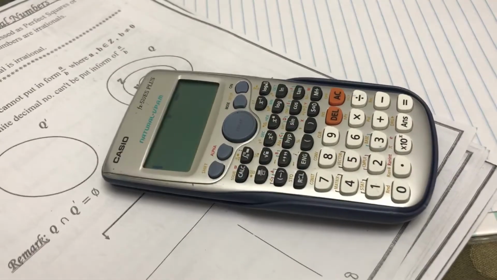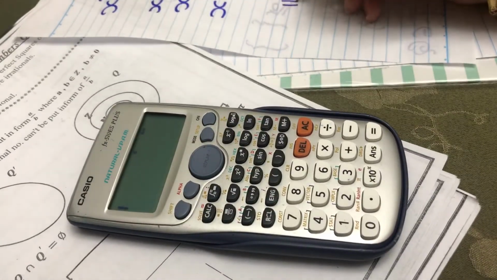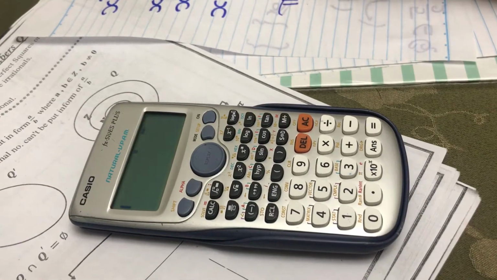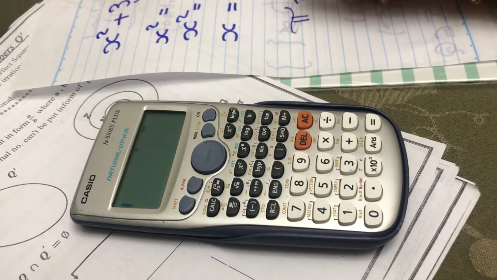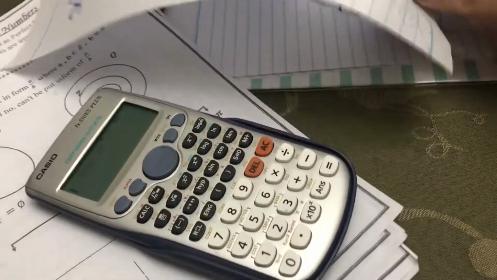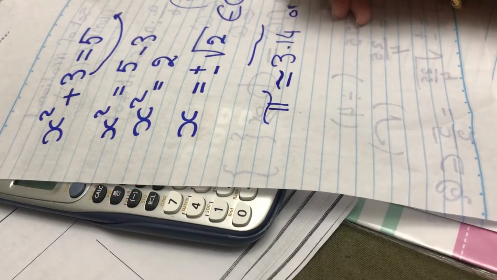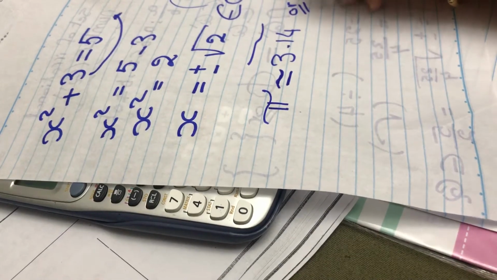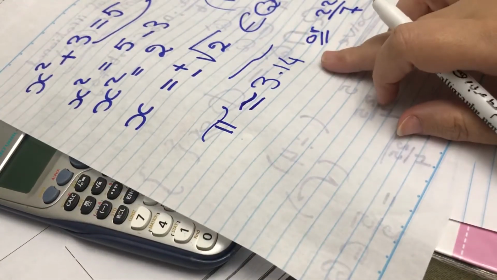When we say in many questions that pi equals 3.14, we say approximately equal, not exactly equal. Pi equals 3.14 or 22/7. It's an approximate value, not an exact value.